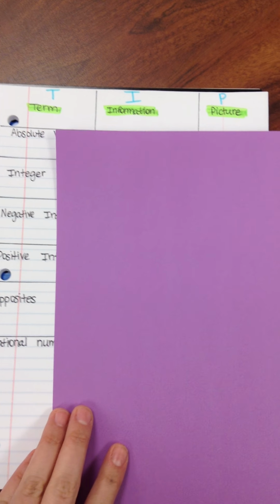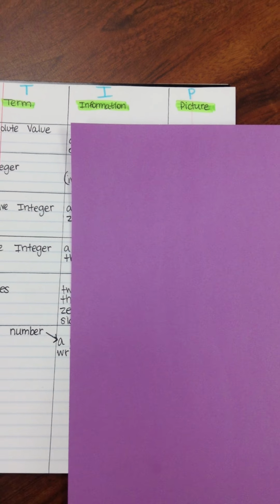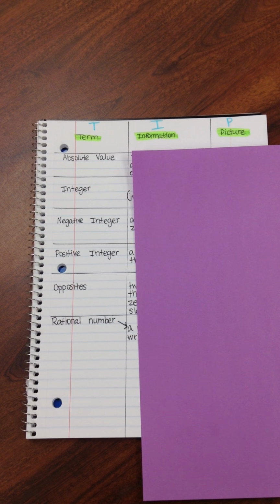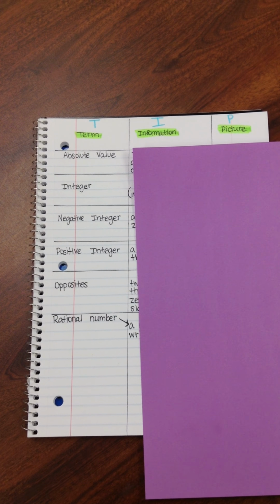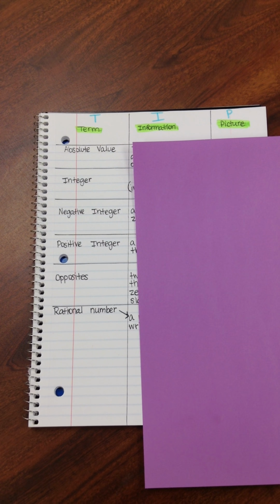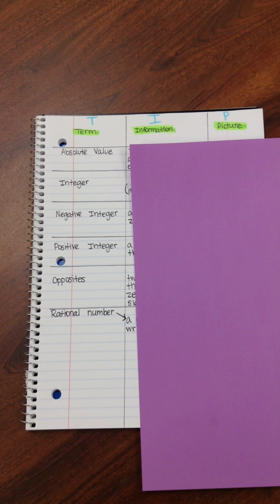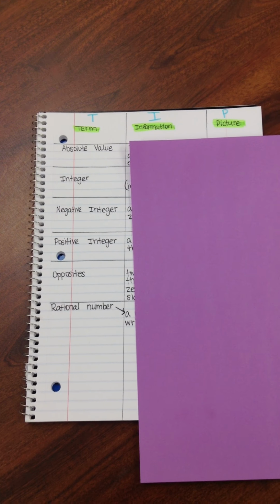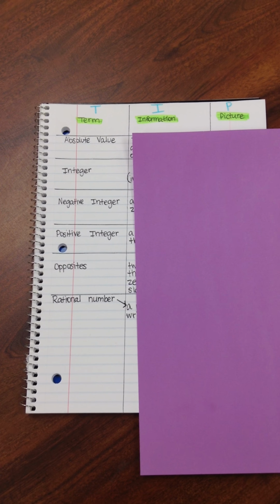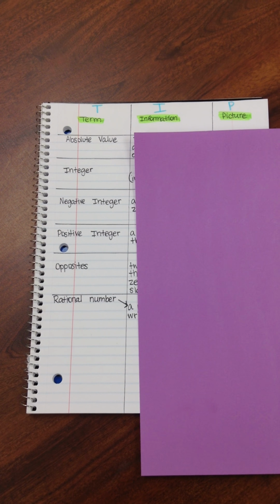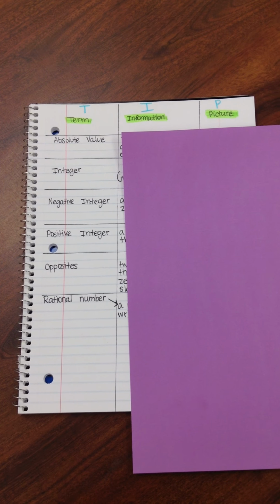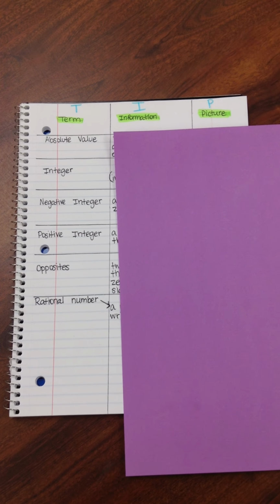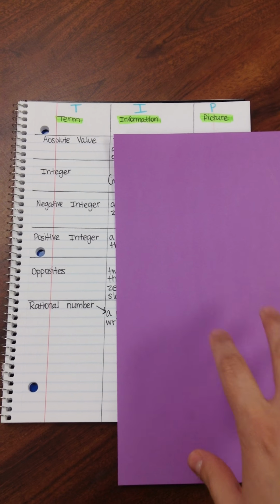Next thing you'll need to do is to draw lines separating each letter and then write down your terms: absolute value, integer, negative integer, positive integer, opposites, and rational number. You don't have to use a ruler to draw your lines, you can just freehand it, but just make sure that your terms get separated. Okay, pause the video if you need time to write, which you should.